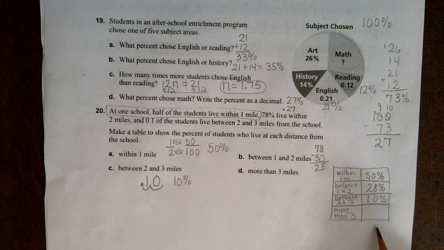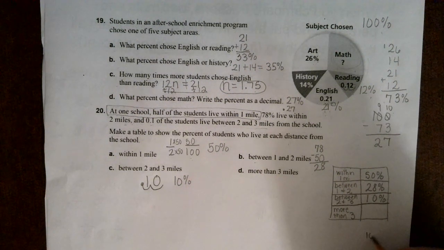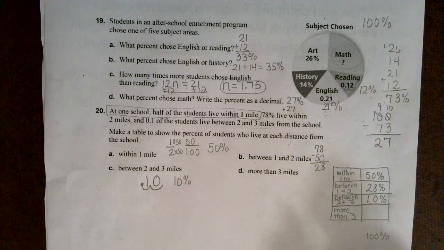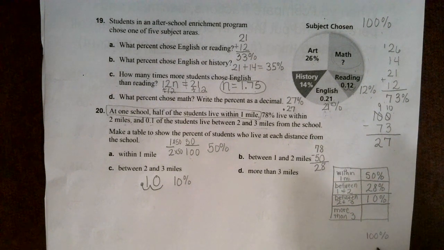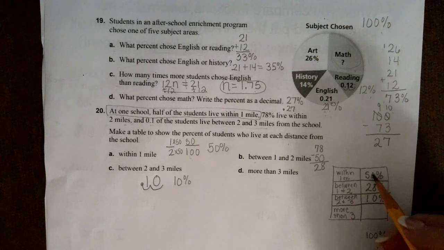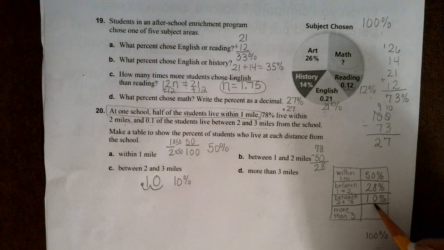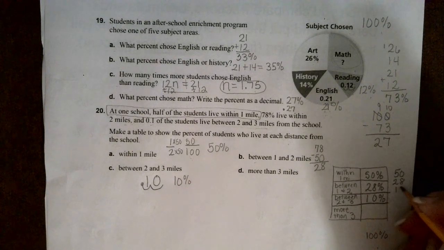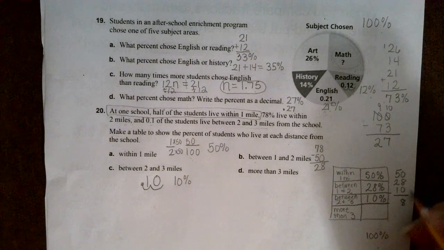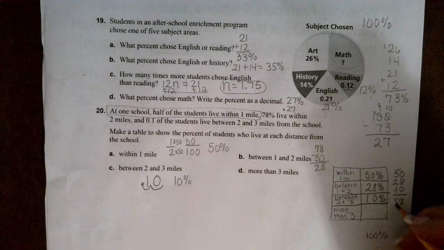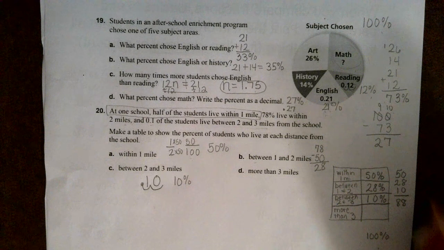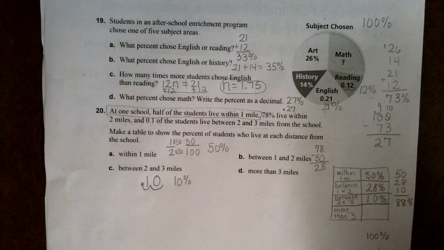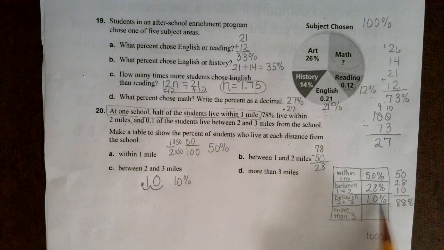So again, all the students would equal 100%. So when I add up all the numbers in this chart, I should have 100% of the kids. So if I add up 50 and 28 and 10%, the ones that I do know, that gives me 88% that live in those three spots.